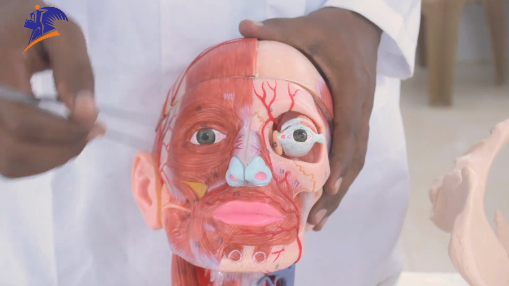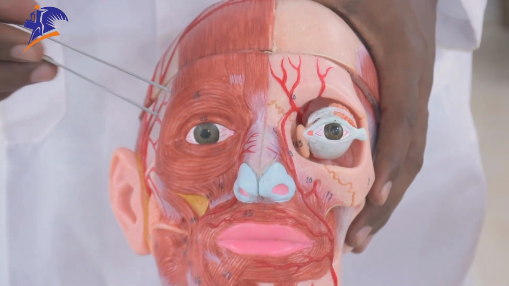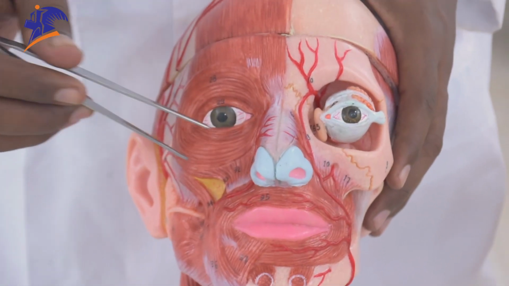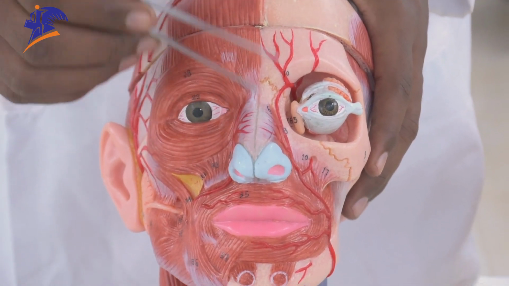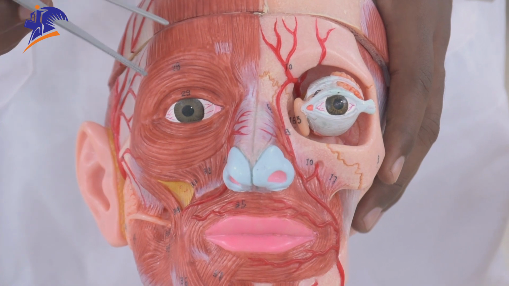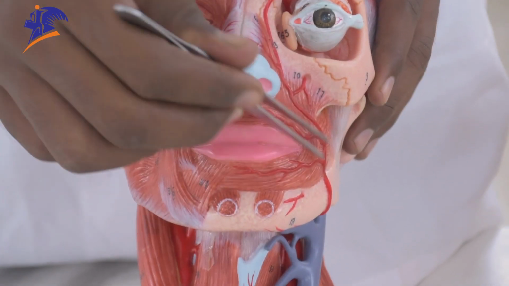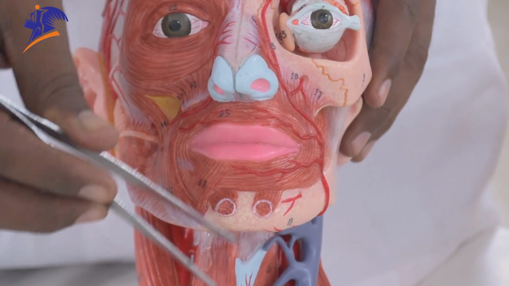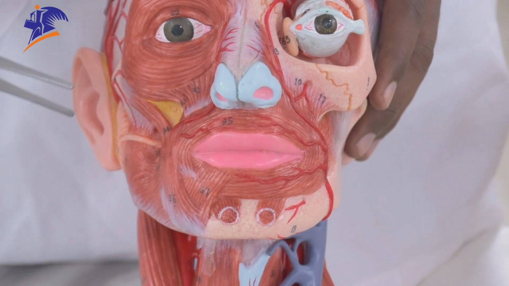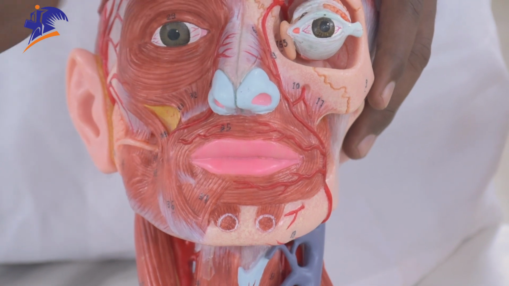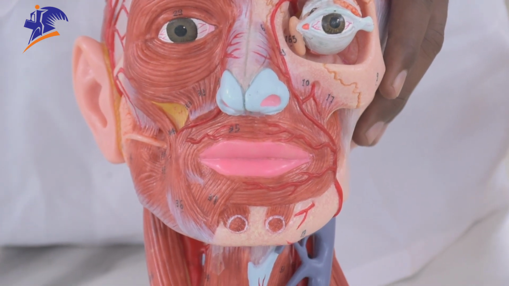Again, muscles of facial expression: muscles around the eye, orbicularis oculi, corrugator; muscles around the nose, dilator and compressor, specifically nasalis; muscles around the mouth, orbicularis oris, mentalis, depressor anguli oris, depressor labii inferioris, and other muscles of facial expression.